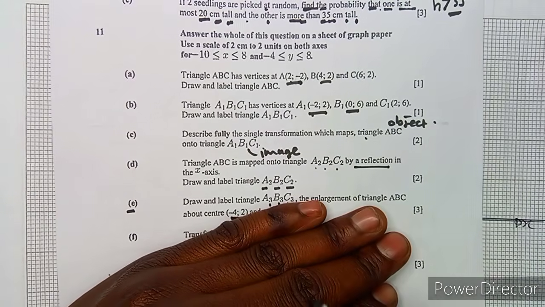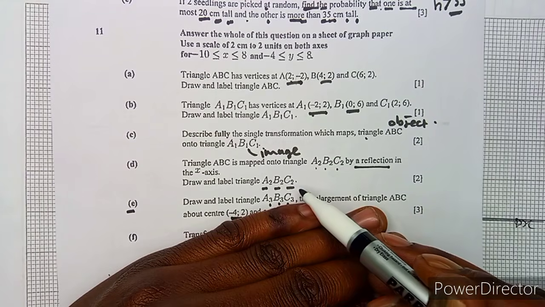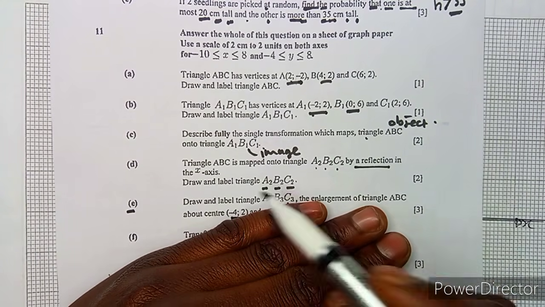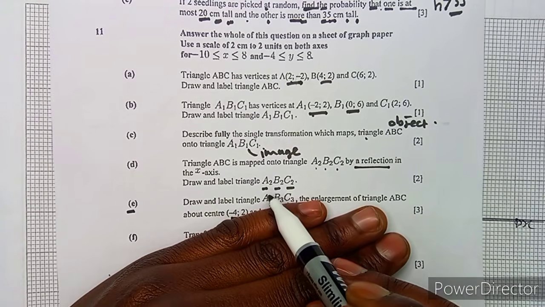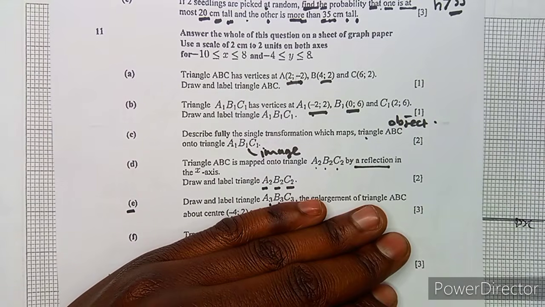I'm going to come here. We are given to draw this triangle A2, B2, C2 by a reflection in the x-axis. Maybe you didn't understand the way that I did the movement part, because I'm sensing that maybe someone didn't. So maybe you didn't understand that way. We can go back to our reflection, guys.